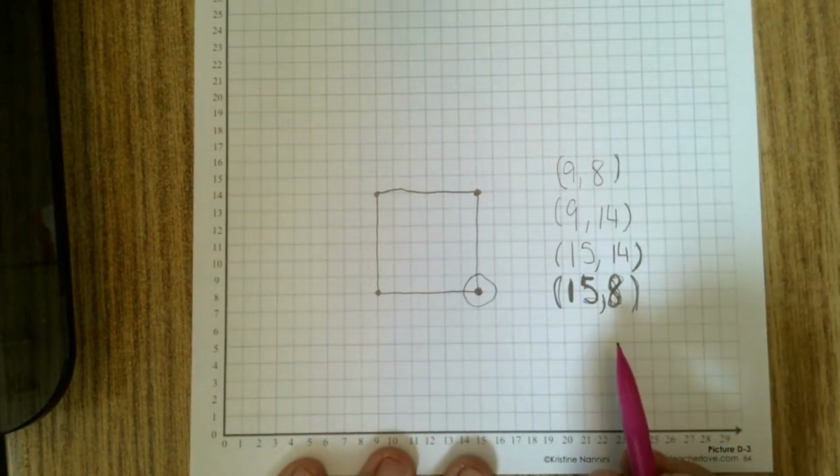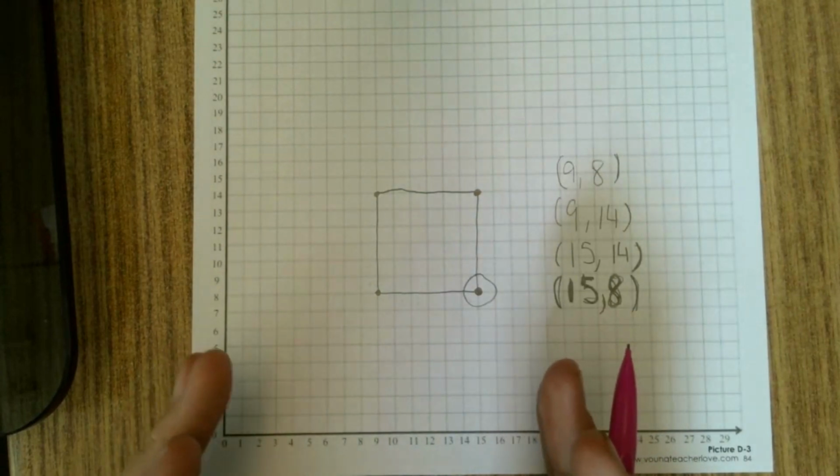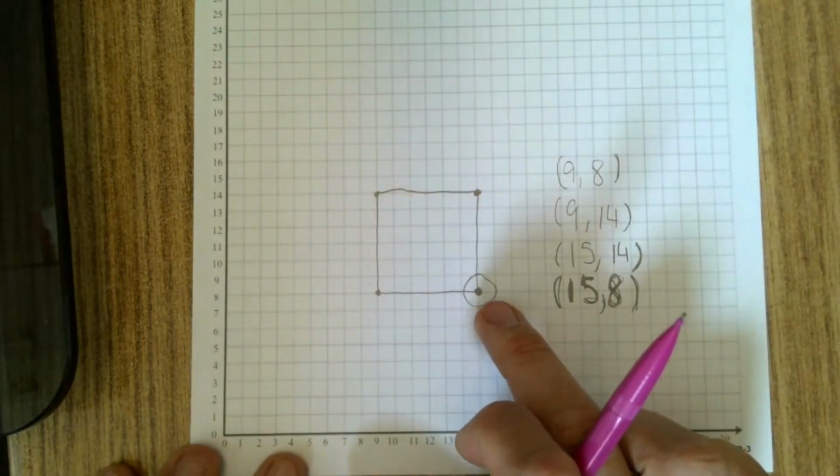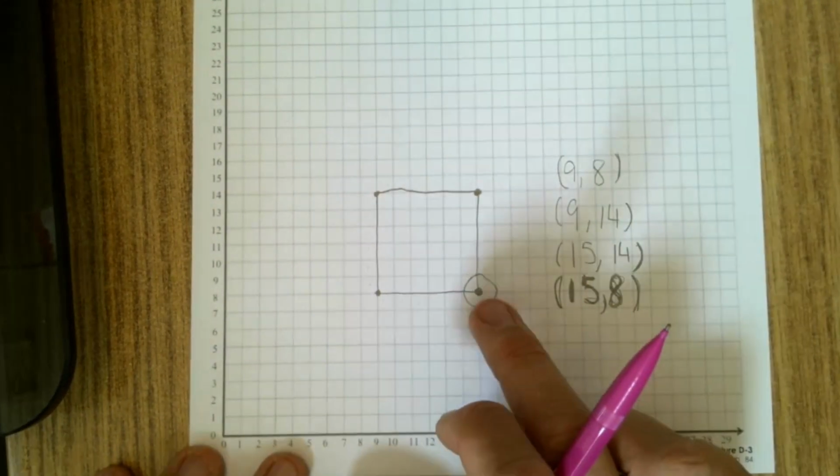So sometimes we'll have a geometric shape like a square, a trapezoid, a rectangle, maybe even a triangle, and you want to find the last point that would exist on that coordinate grid.